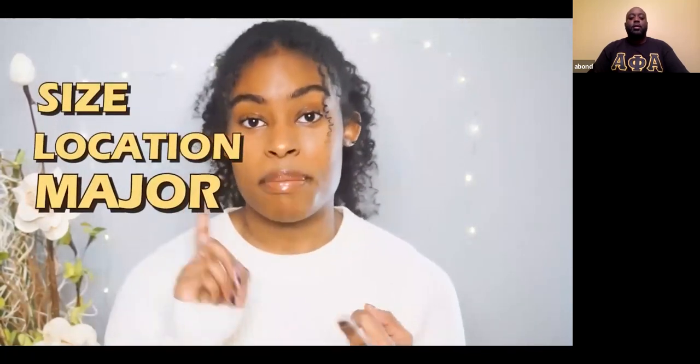The first step of the college process is, of course, choosing a college. I was certain I wanted to choose an HBCU. Within that spectrum, I narrowed it down from the 100 and something HBCUs there are now. From those choices, I narrowed it down using 3 categories: size, location, and major.